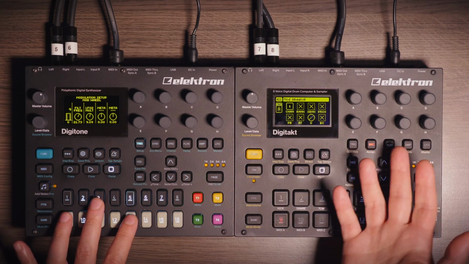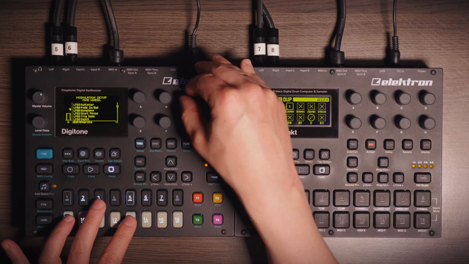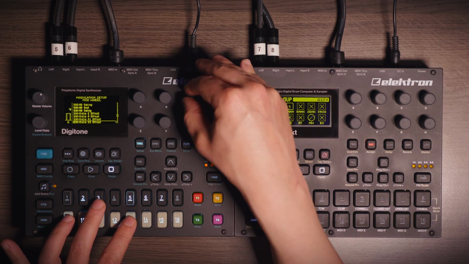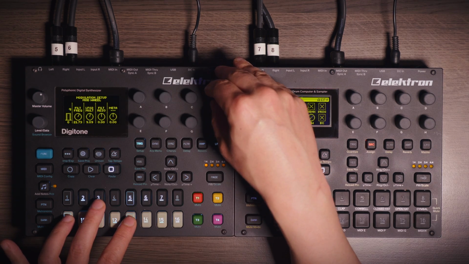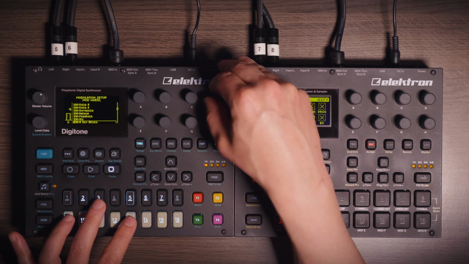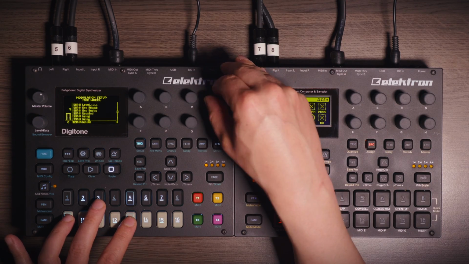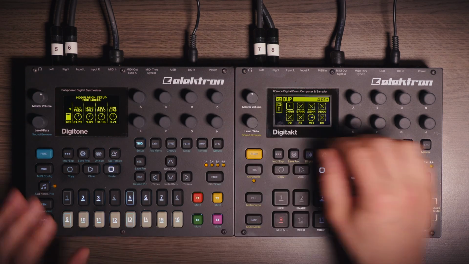So you can actually see that you can use this as a macro control. I can control multiple parameters at the same time. So maybe set the third to filter resonance. And I'm going to set this one to AB level. And let's see how this sounds.